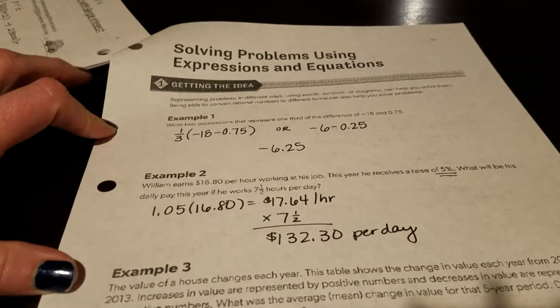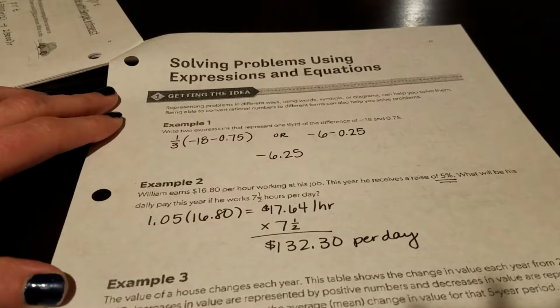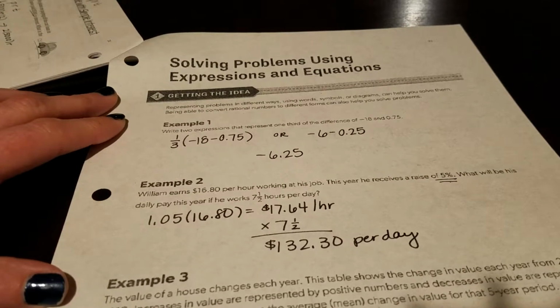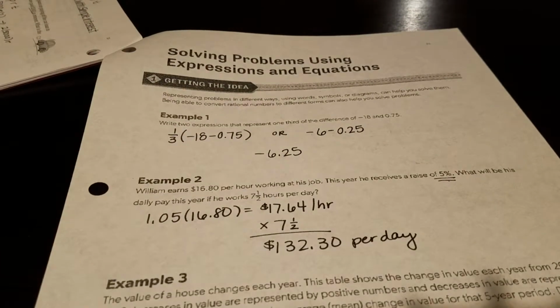Okay, the very last lesson in this chapter is solving problems using expressions and equations. So what I've done is I'm going to do this video a little differently. I've kind of just written down all the answers, kind of showed you through the work.